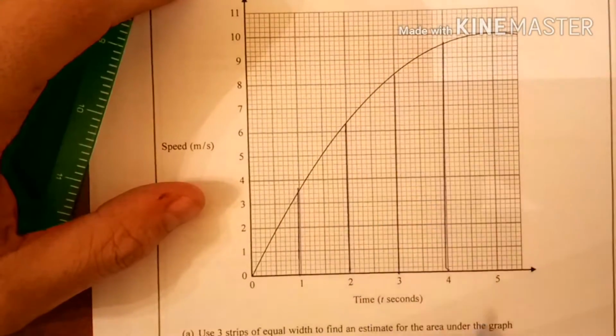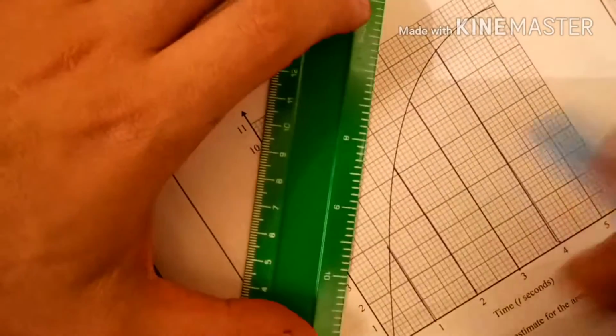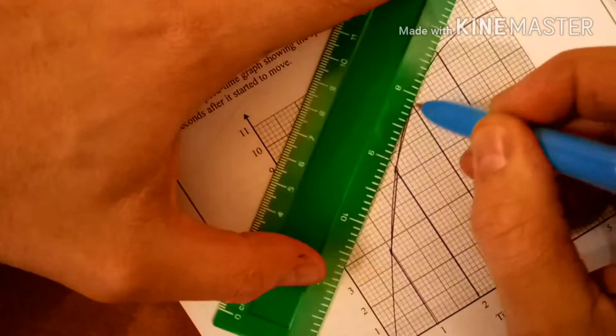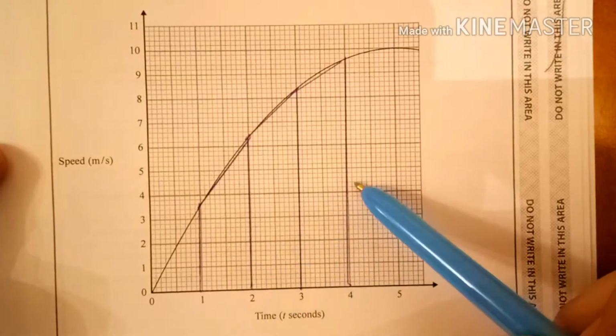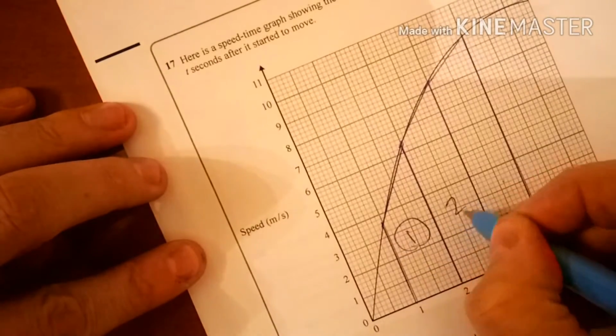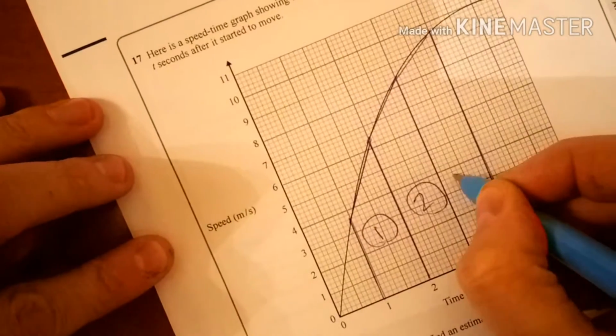Now I don't really know what these shapes are, so we've got to make them shapes that we know. So I'm going to join these up, and then I'm going to join those up, then I'm going to join those up. Okay, now I've got 3 shapes that I can deal with. If I turn them this way around, you realise I've got 3 trapeziums, which we can work out the area to. Now I'm going to label this as 1, 2, 3.